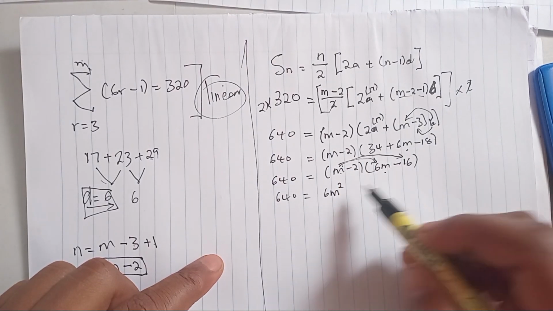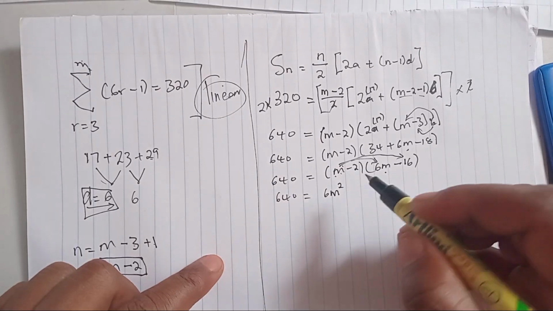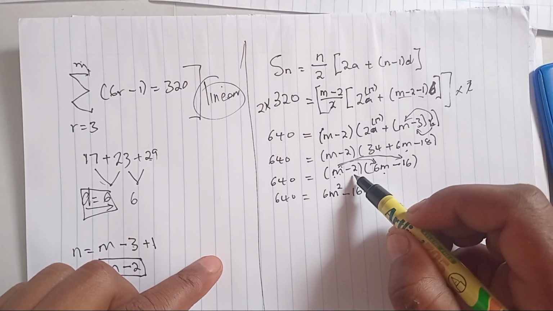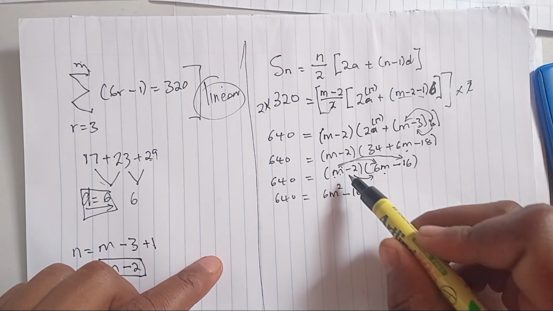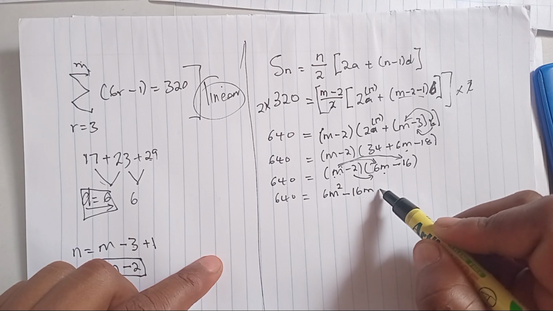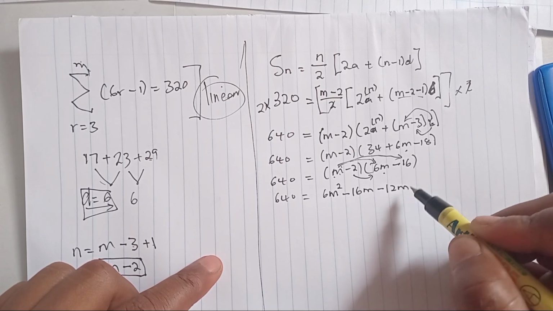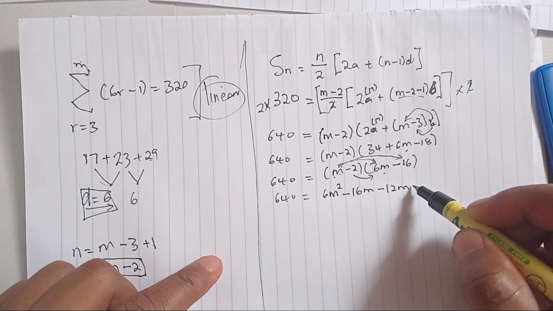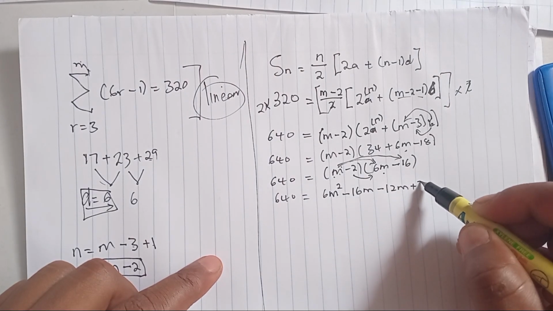We multiply m multiplied by minus 16, we're going to have minus 16m, and then minus 2 multiplied by 6m, you're going to have minus 12m, and then we're going to have minus 2 multiplied by minus 16, which is going to be plus 32.